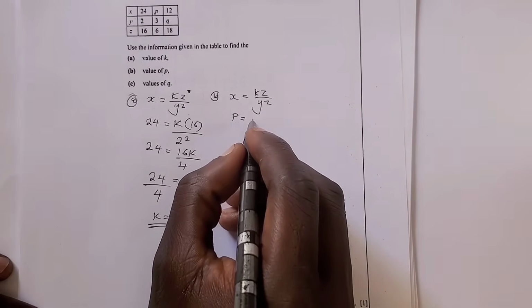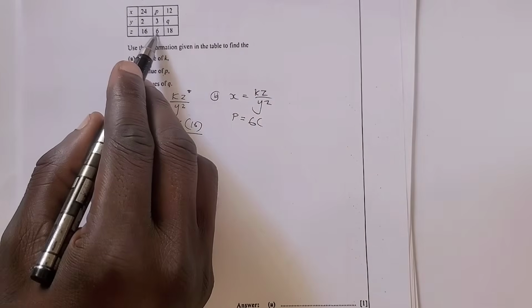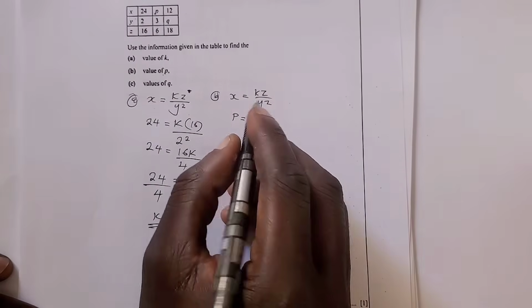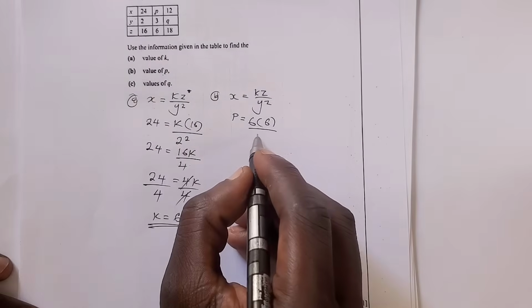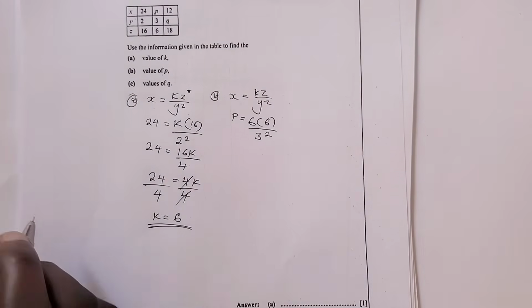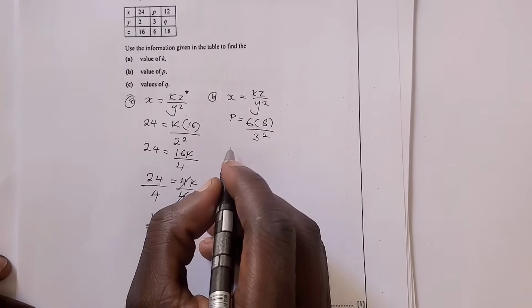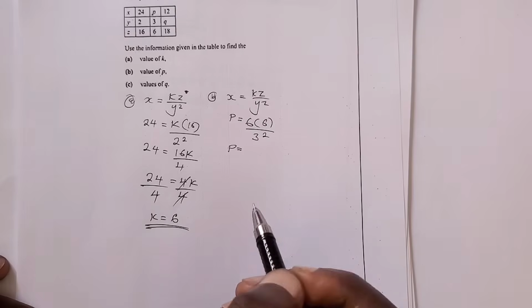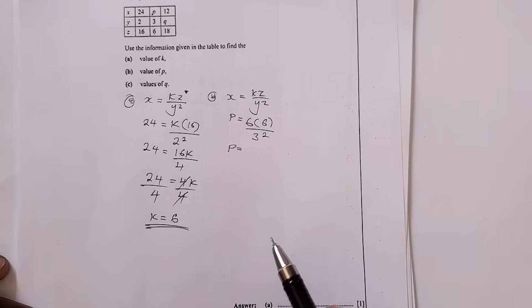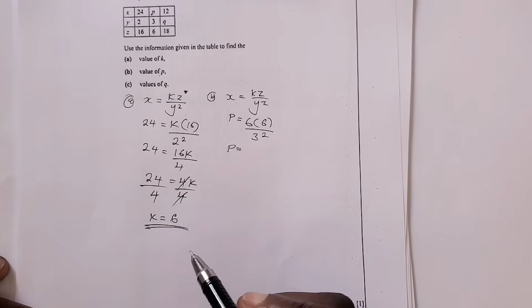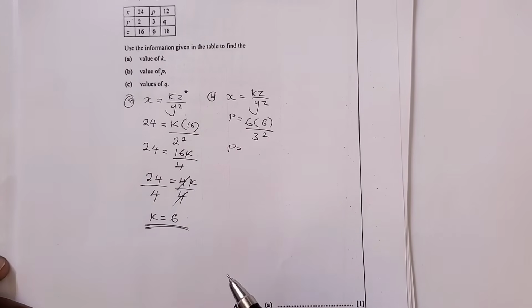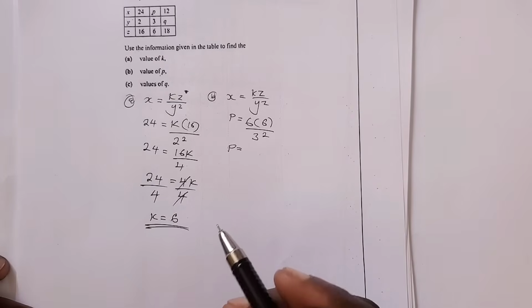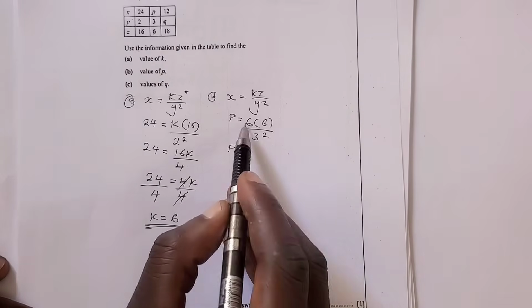K, 6. Am I right? Yes. What is Z? 6. What is Y? 3. So it will be 3 squared. Okay? All right. So now, in mathematics paper 1, don't make calculations complicated. Are we together? Make it simple. That is the motto. Whenever you are multiplying, dividing, make calculations simple. Don't deal with big numbers. So even here, don't just multiply.